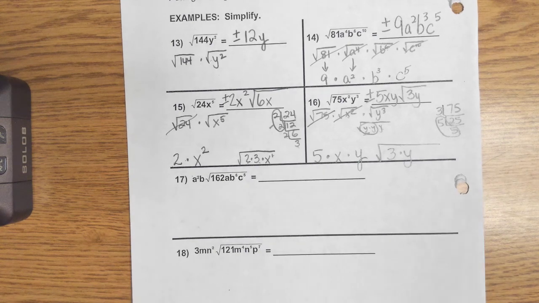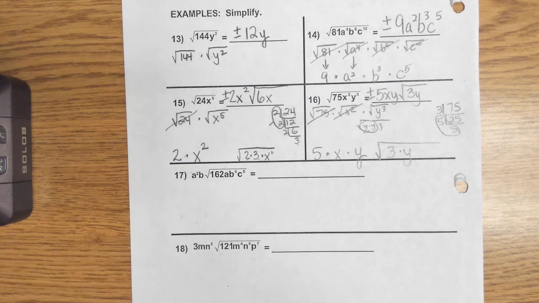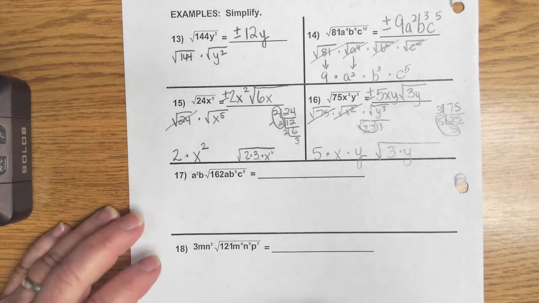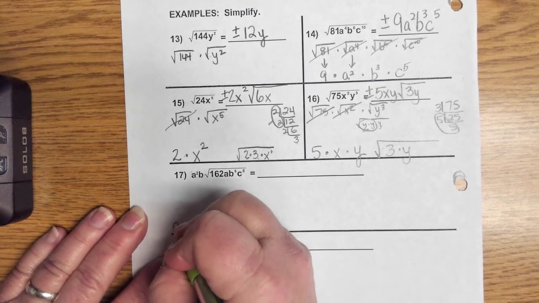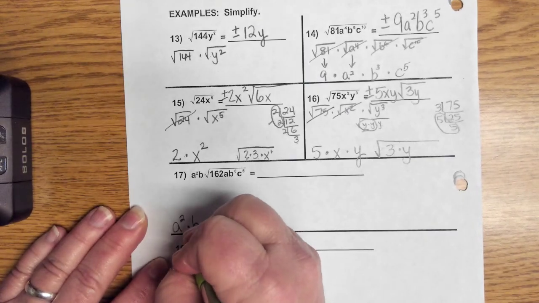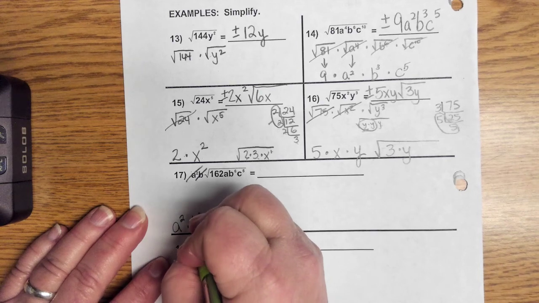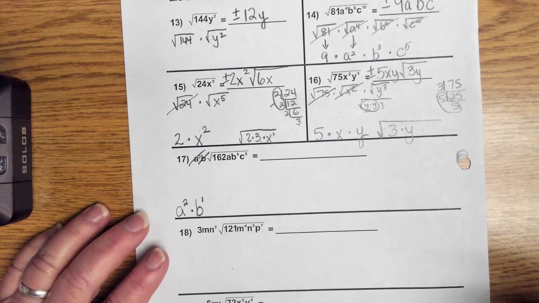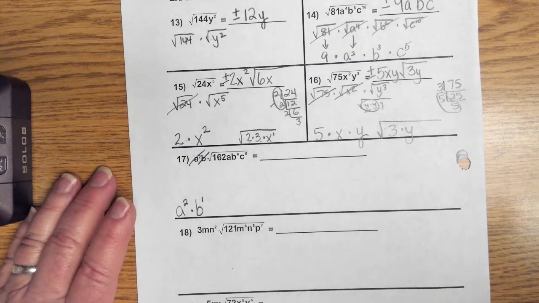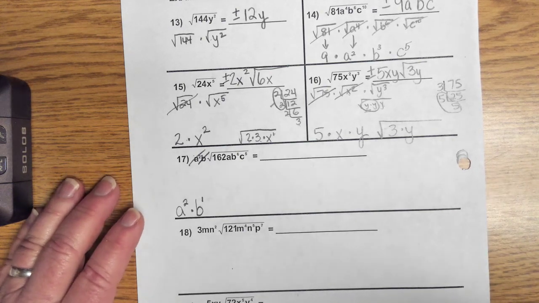Okay? So I already have some things on the outside, don't I? Nothing I can clean up out there. It's all pretty. So I'm going to go ahead and write those. A squared times b. I've taken care of those. They're in my list. And I'm going to put b to the 1st, because remember, when we get to exponents and we're multiplying, you're actually adding. So it's really important to write that b to the 1st.